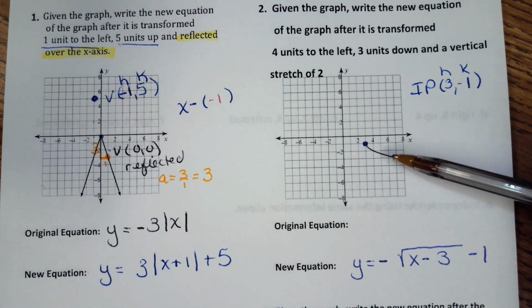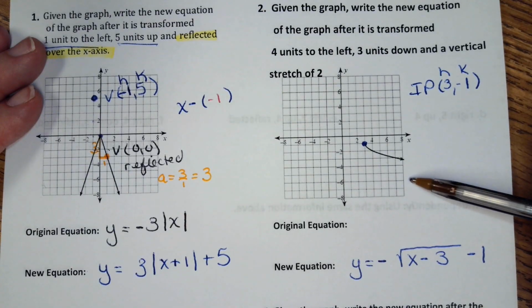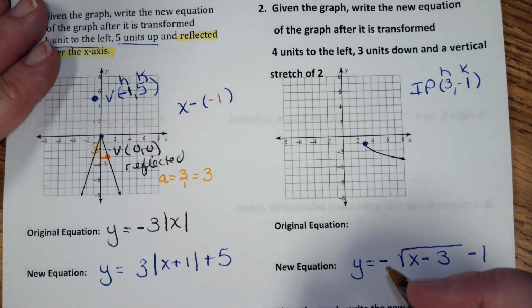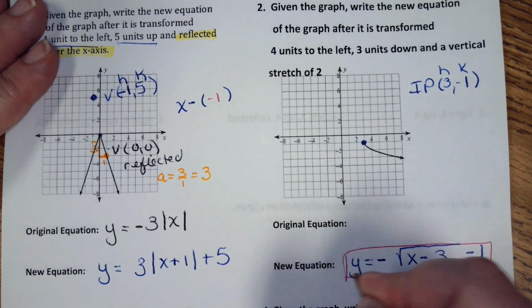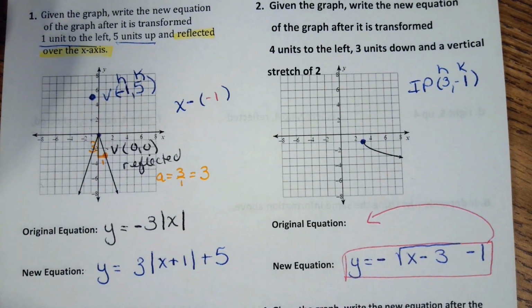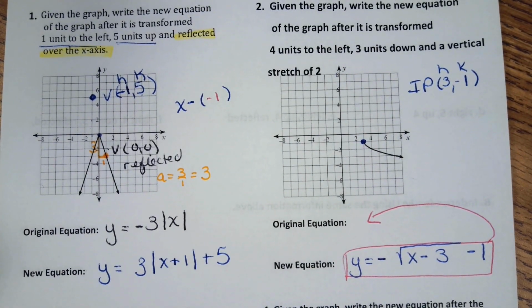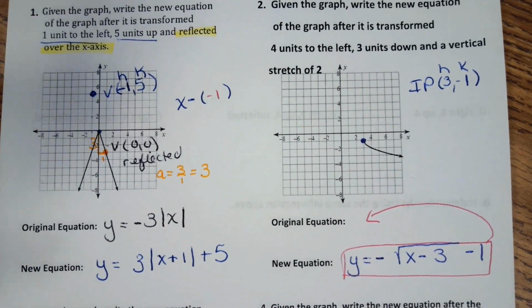So when it says original, they're talking about the one they give you. Oh, I see what you're talking about. Just kidding. This actually goes right here. Thank y'all for pointing that out.